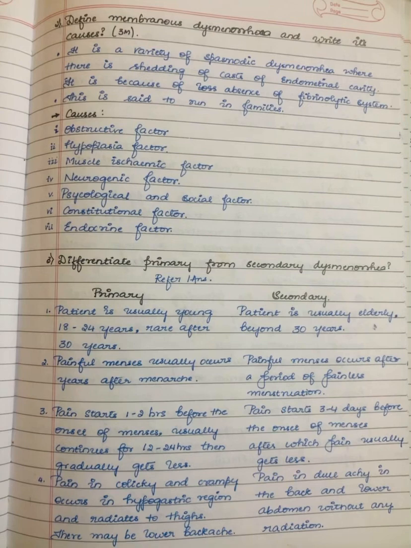Then we come to secondary dysmenorrhea. Pain starts 3 to 4 days before the onset of menses, after which the pain usually gets less. Pain is colicky and crampy, occurs in hypogastric region and radiates to thighs. There may be lower backache. So how is the primary dysmenorrhea pain? When the lady comes to the clinic and tells you the pain is colicky, crampy, it occurs in the hypogastric region, the pain is radiating to her thighs, and she's also having a lower backache, then you have to consider it as primary dysmenorrhea.